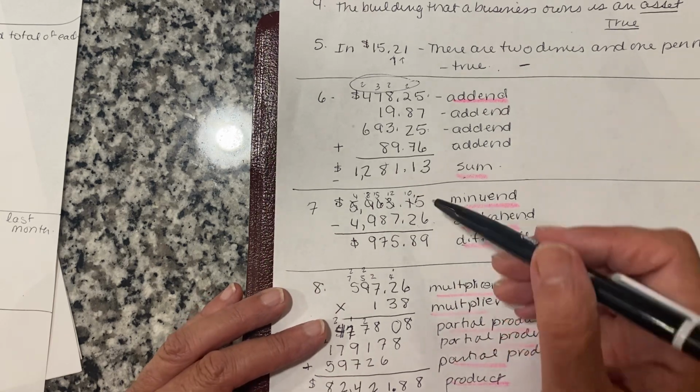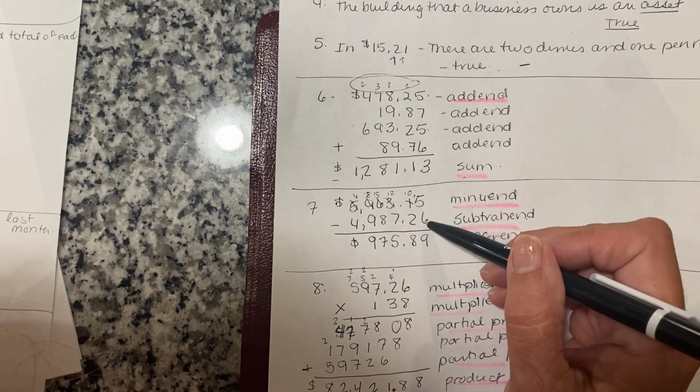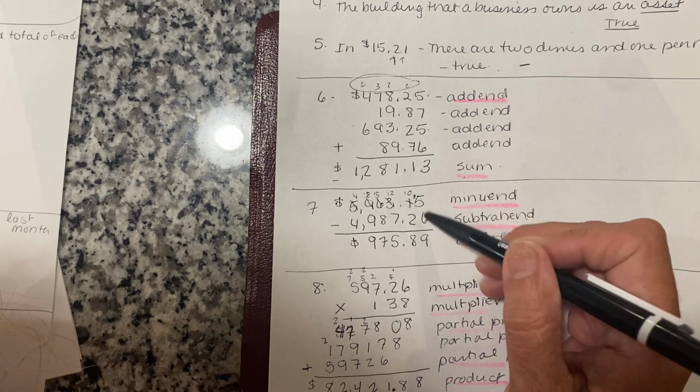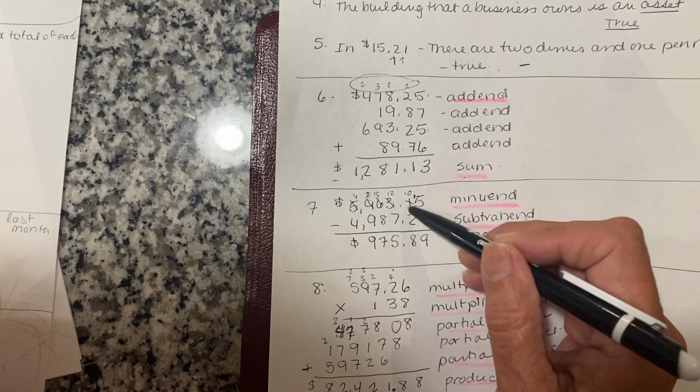And so you're going to go ahead. You're going to have to borrow, right? If you can't take 6 from 5, you have to borrow. You put 15, 9. So this is 0. You've got to borrow over here. 10, 8.